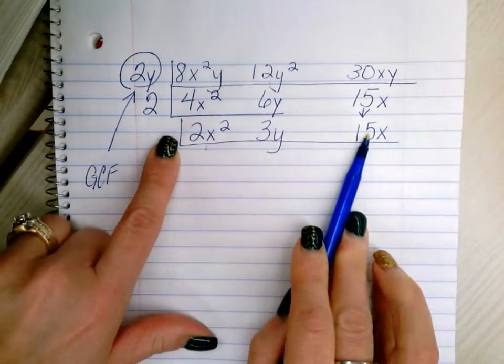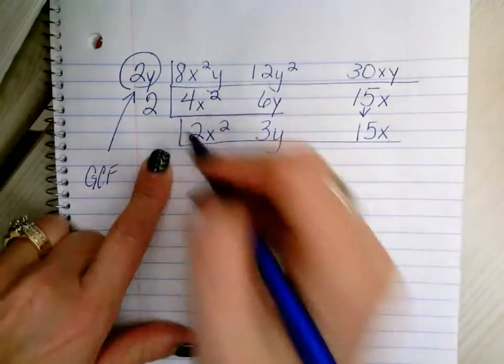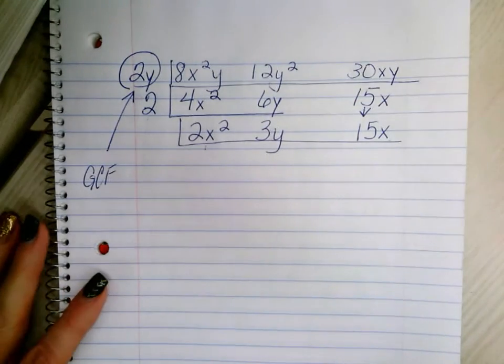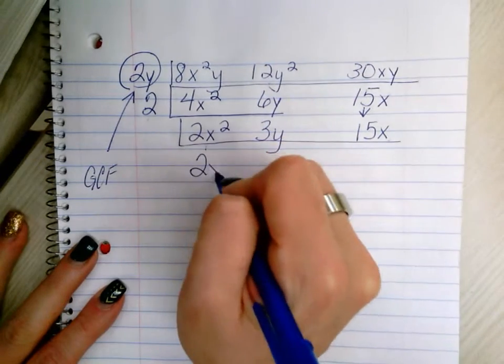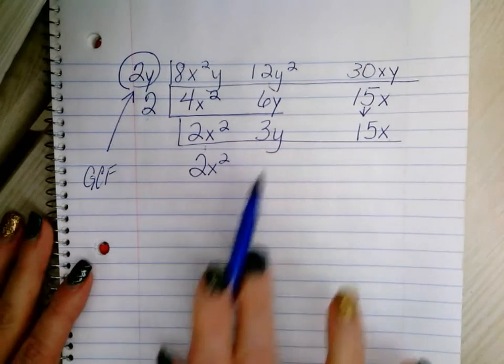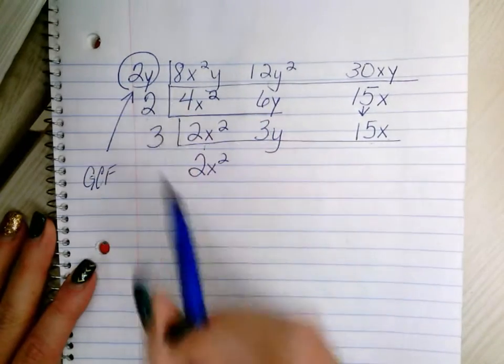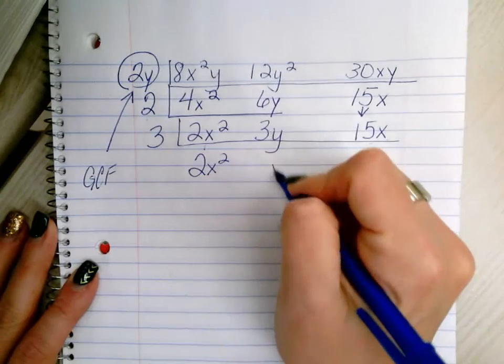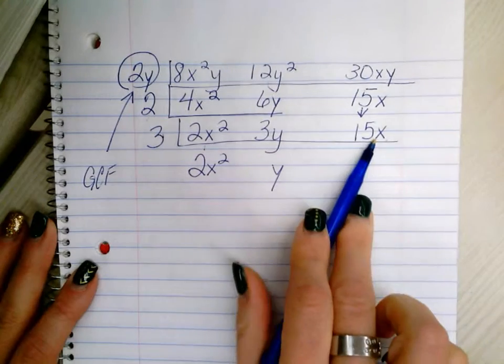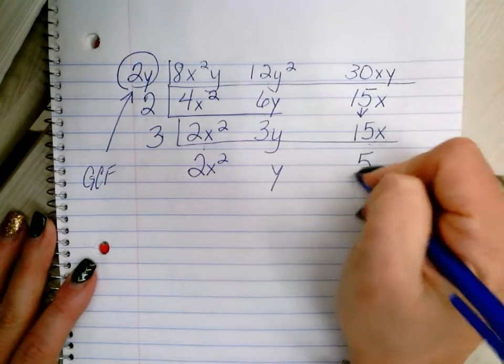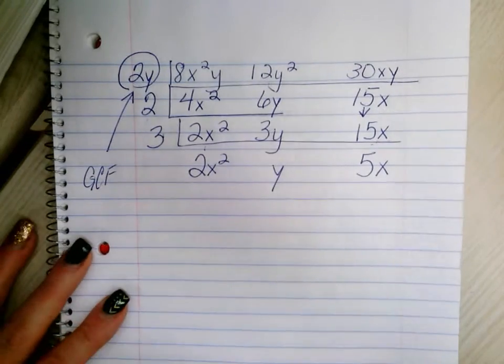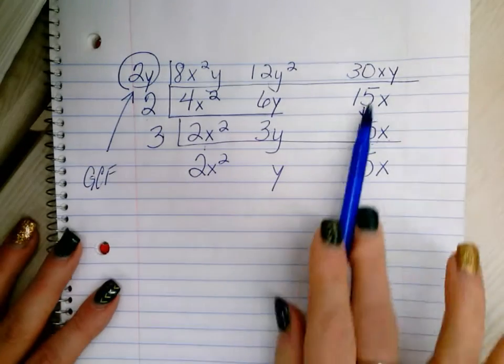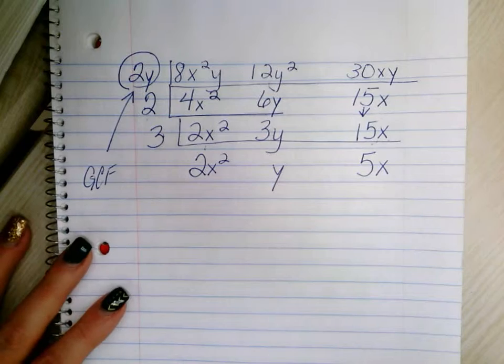A 3 out of these two, not out of this one. I should have just not drawn that over there. But I'm going to bring this down because this one is not actually in this party. But the 3 is going to come out of those two. 3 comes out of that one, which leaves me a y. 3 comes out of that one, which leaves me a 5x. I brought the 2x down because I couldn't divide it, just like I brought the 15 down.